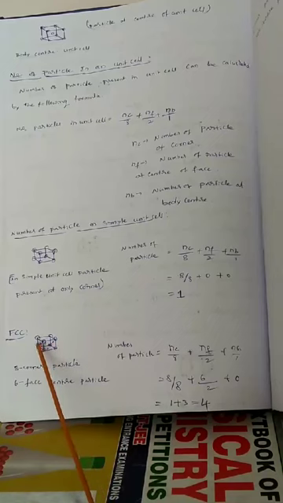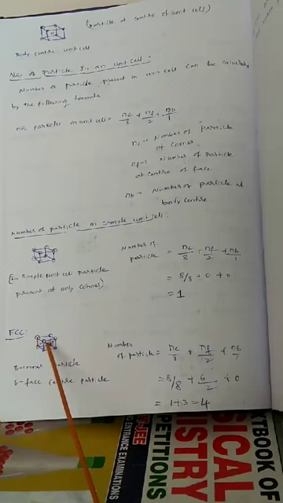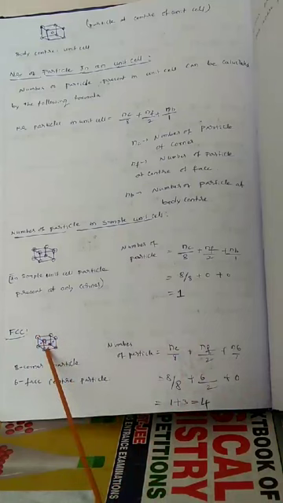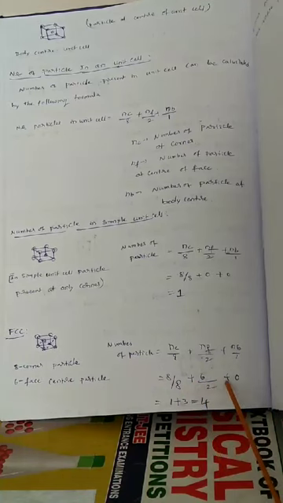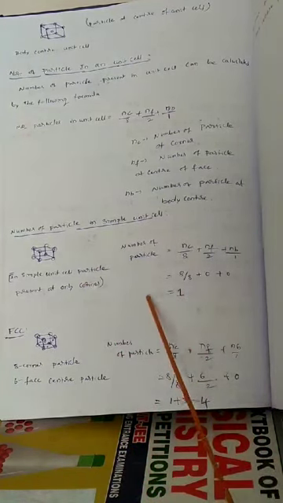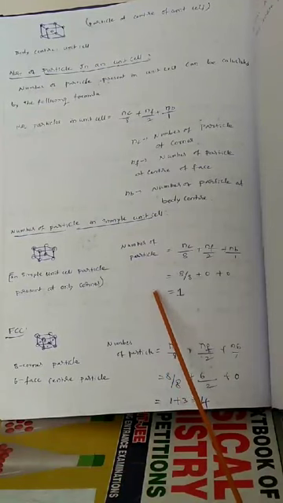If we consider one particle at the center of each face, that becomes 6 divided by 2, plus there is no particle at the center of the unit cell, therefore it is 0. Therefore, 8 divided by 8 plus 6 divided by 2 plus 0, that is equal to 4. Therefore, the number of particles present in FCC is 4. The number of particles present in a simple unit cell is equal to 1.